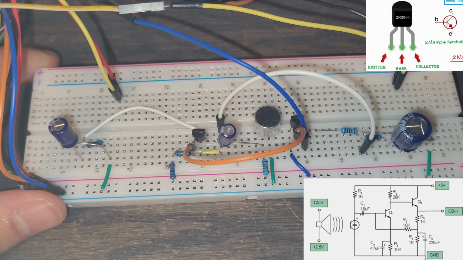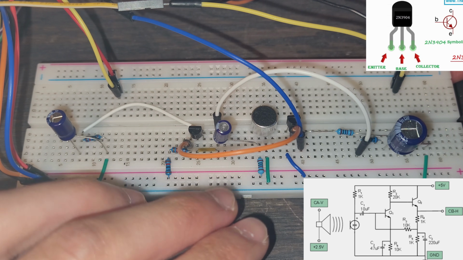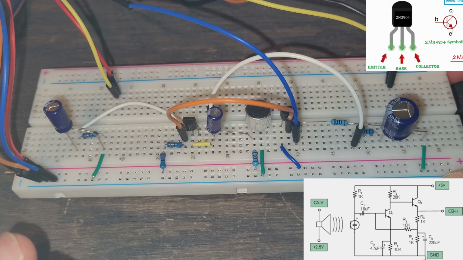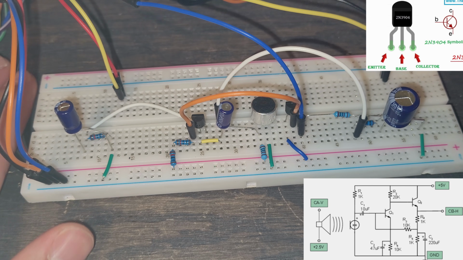As you can see, I have already built this circuit. Now it doesn't work as it should, and even though it's already built, we're going to go over each of the individual parts for this.